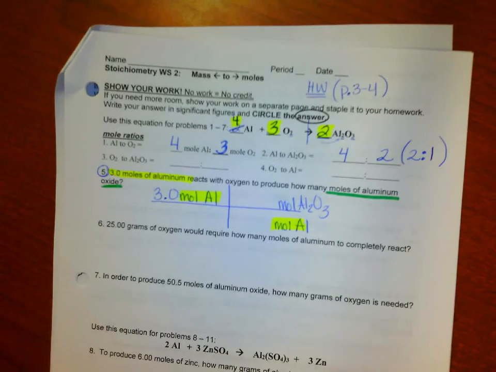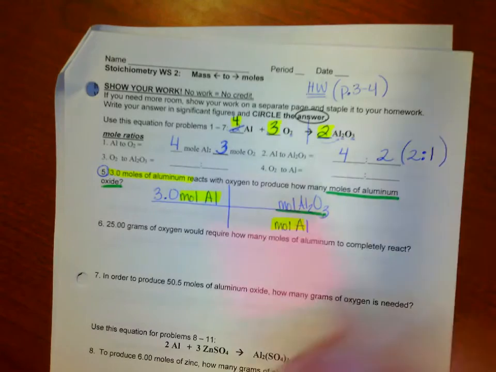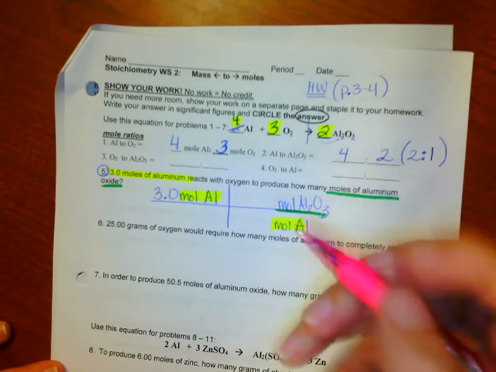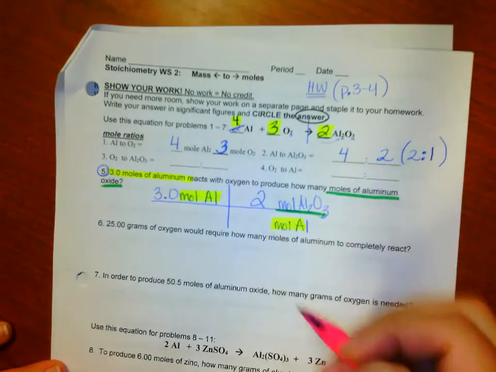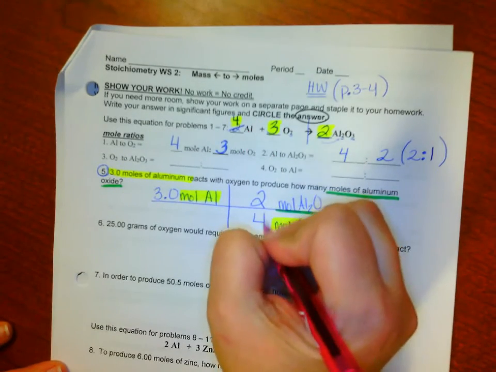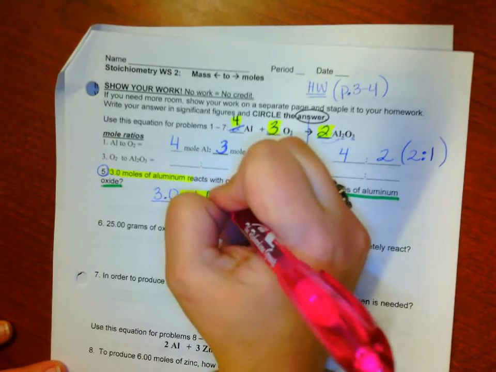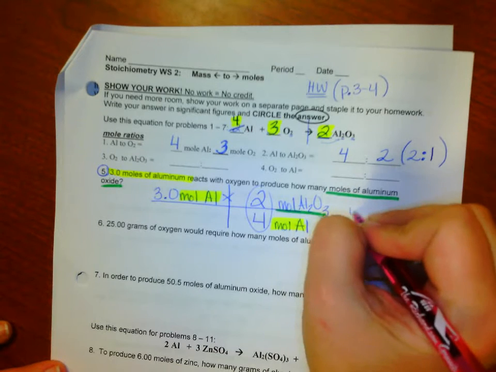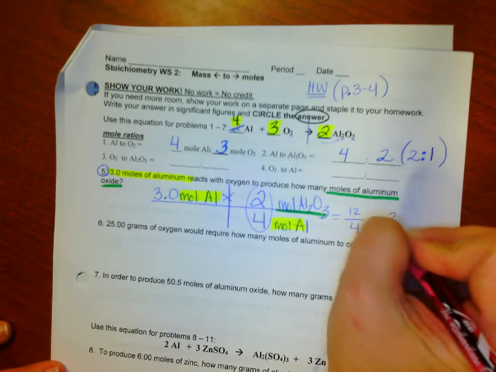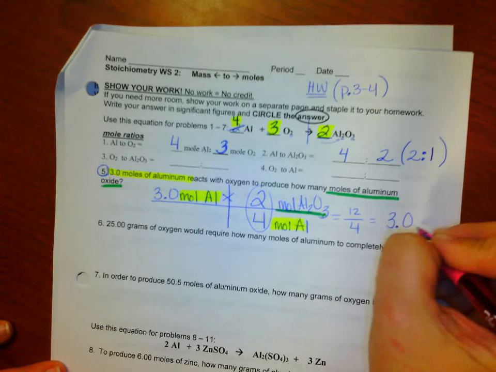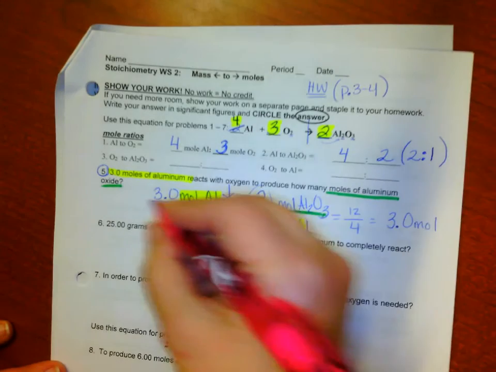So again, if we are looking for aluminum oxide, that means that the coefficient of aluminum oxide, which was 2, would go right here, and the coefficient of aluminum, which is 4, would go right there. And of course you would multiply 3 times 2 is 12. Divide that by 4. So you get a nice beautiful answer of 3 moles. Oh my gosh.